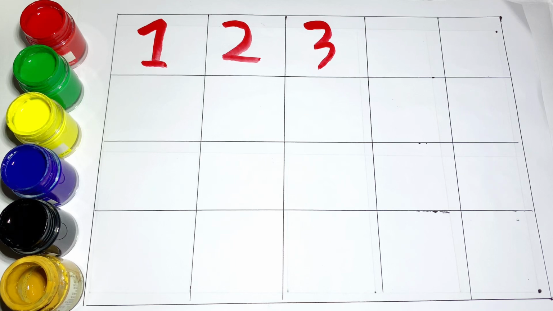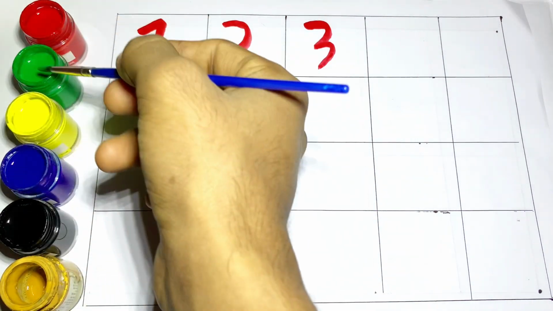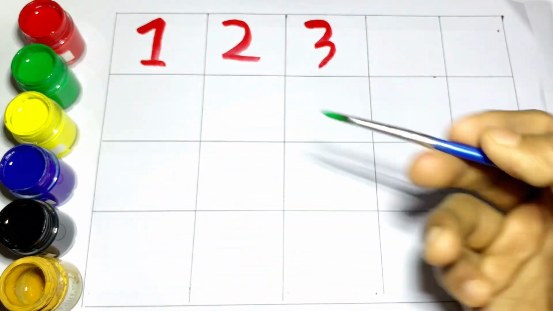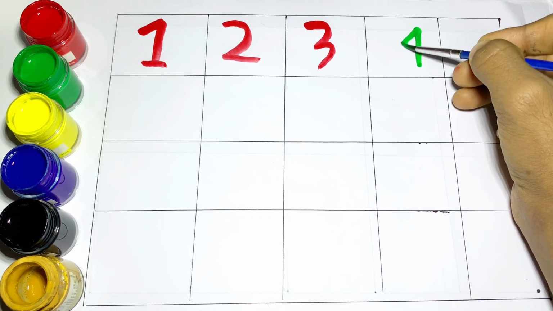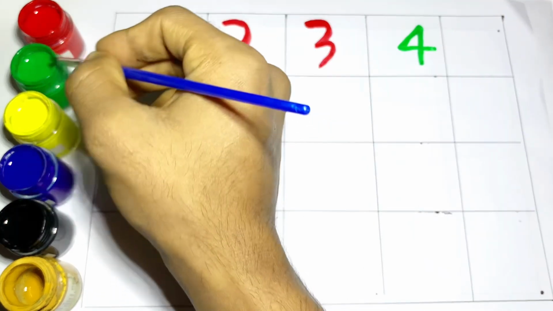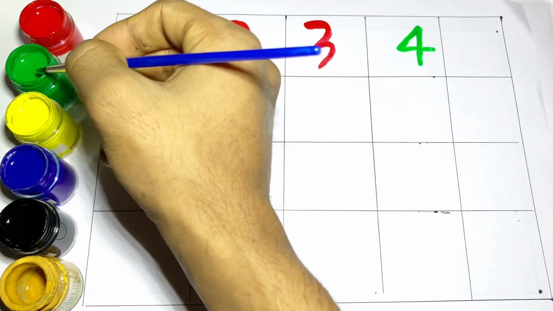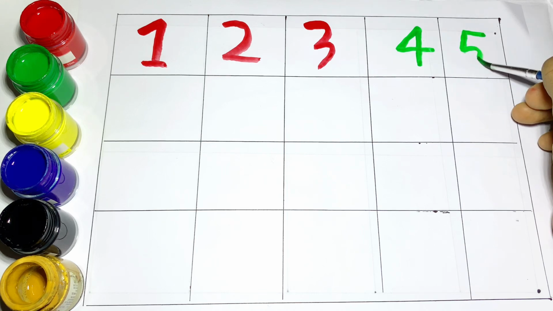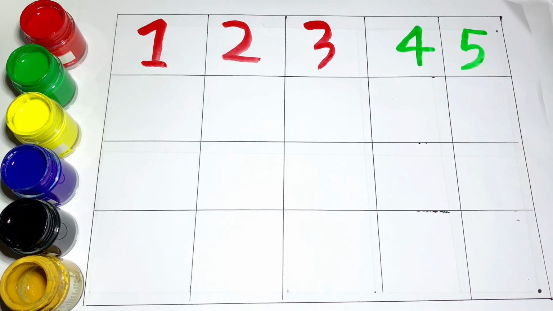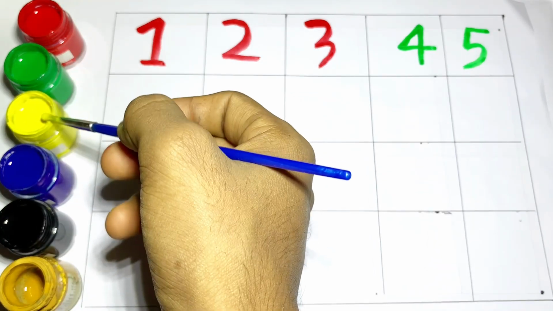The numbers of 4 and use green color. F-O-U-R, 4. Kids again use green color and draw 5. F-I-V-E, 5. Kids write 6. The numbers of 6 and use yellow color.